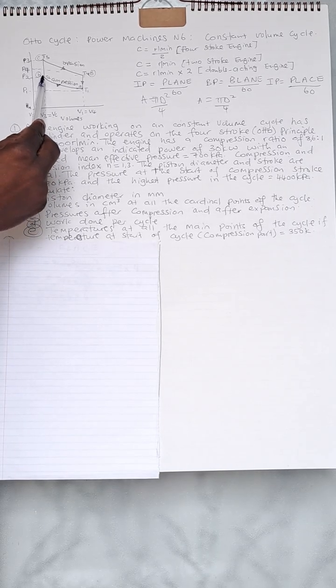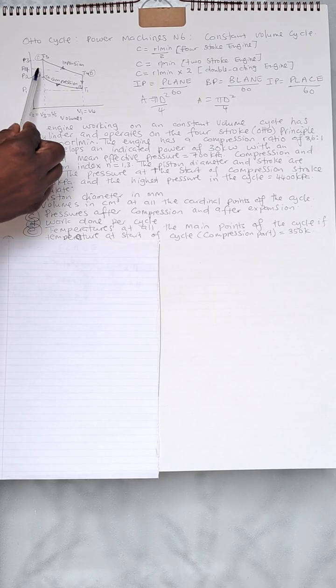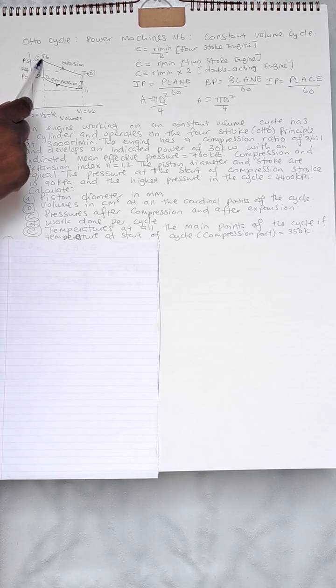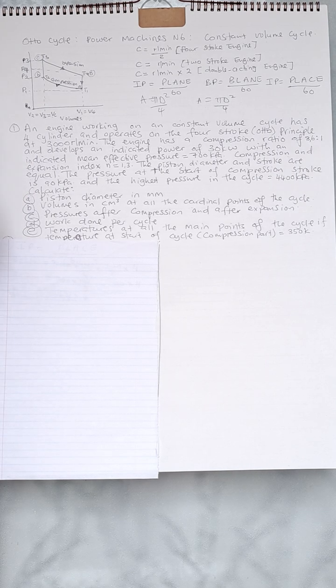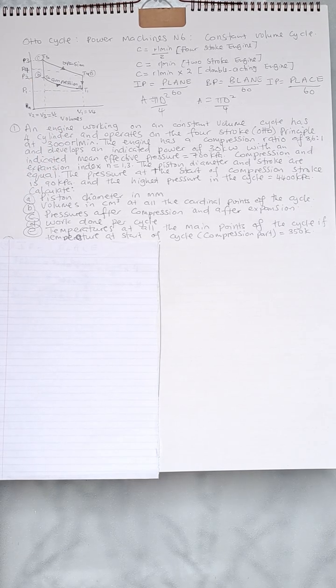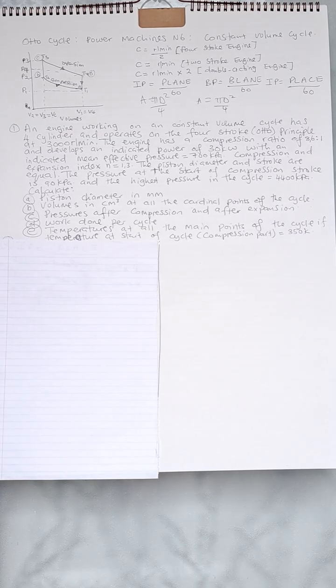Now, the start of point B is the constant volume process which ends at point C. At the start of point C, that is the beginning of the expansion stroke, which ends at point D, which is the end of the expansion stroke. Between D and A, we have the heat rejection or the exhaust.